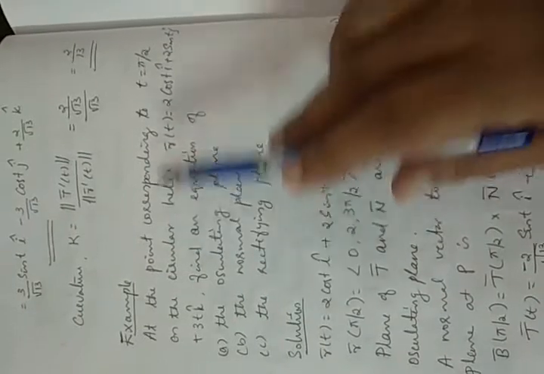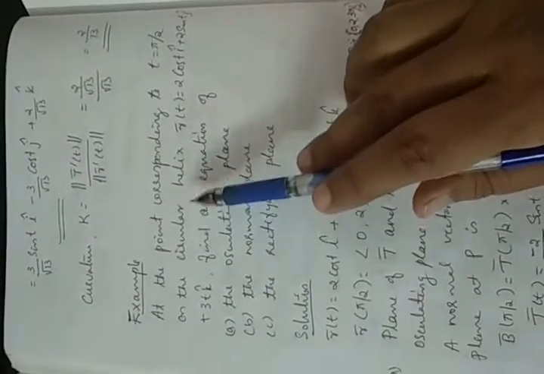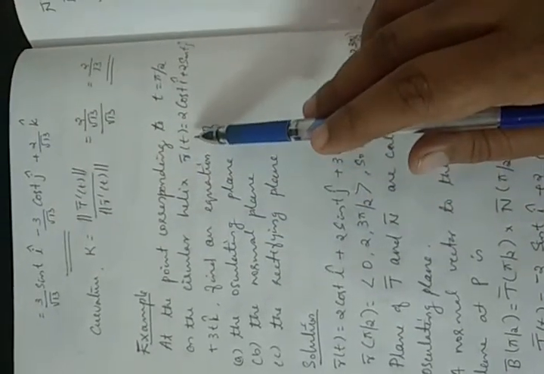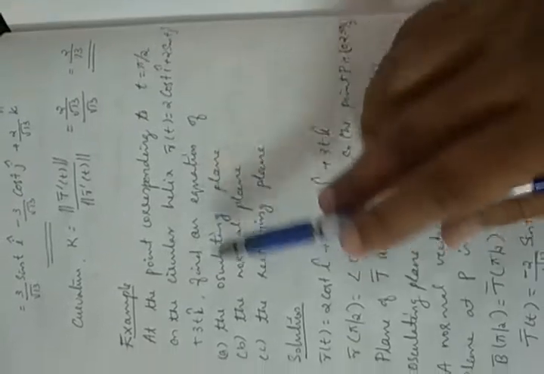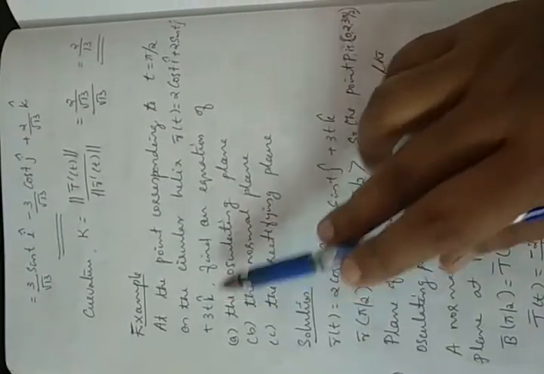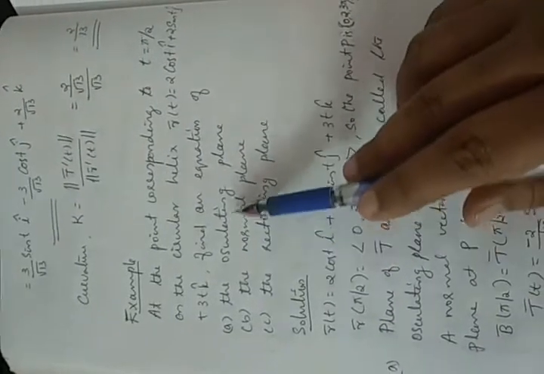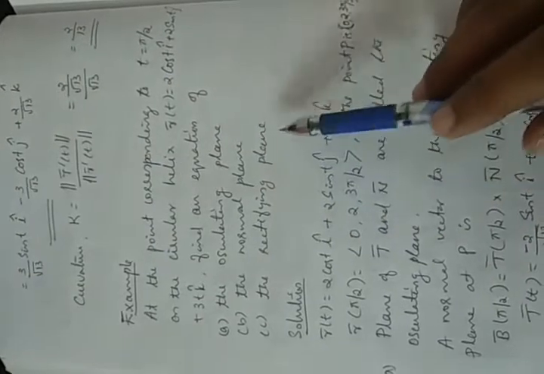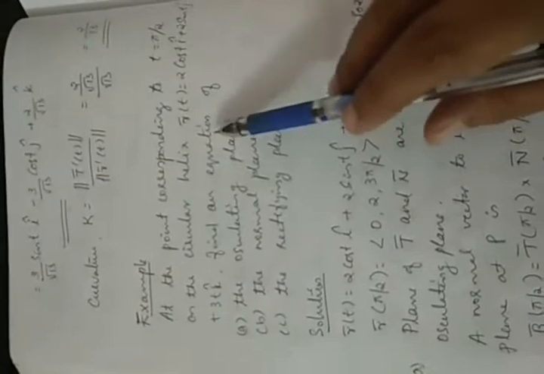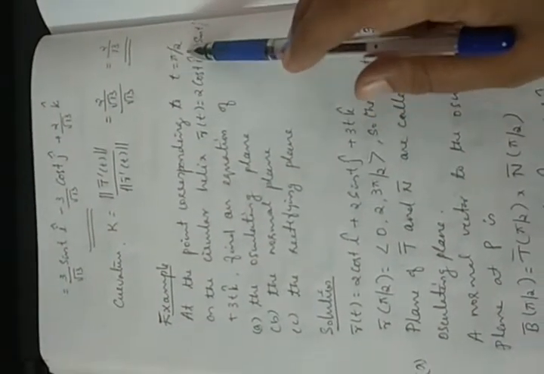At the point corresponding to t equals pi by 2, on the circular helix defined by r of t equals 2 cos t i plus 2 sin t j plus 3t k, find an equation of the osculating plane, the normal plane and the rectifying plane. So here we have to find equations of these three planes at t equals pi by 2.